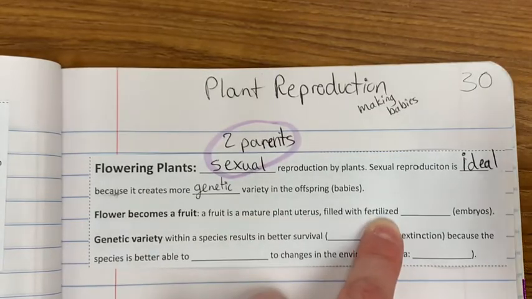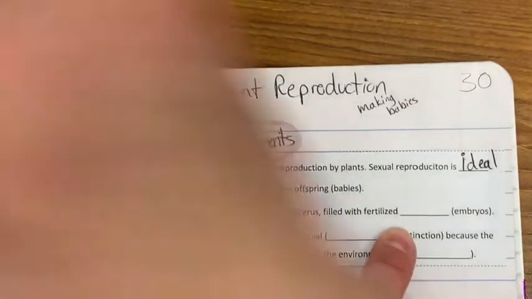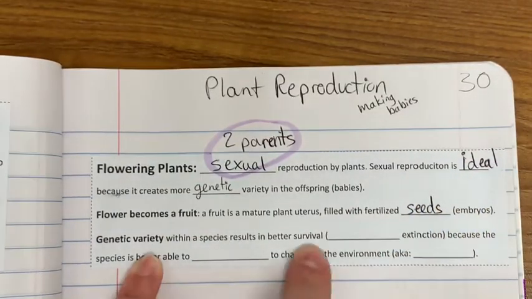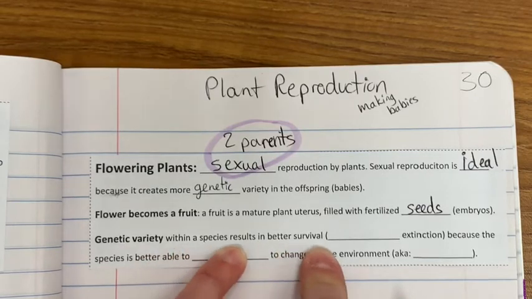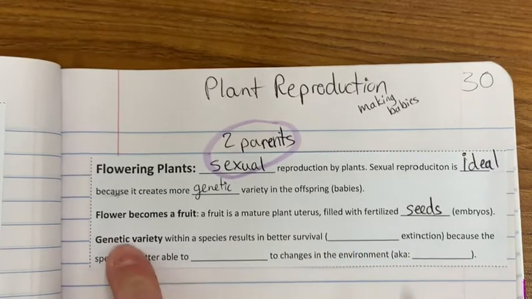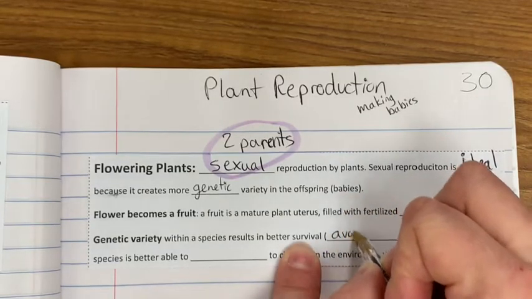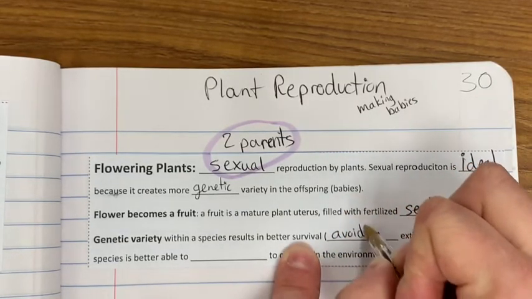It's filled with the fertilized seeds. Seeds are plant embryos. Genetic variety within a species results in better survival. The more variety, the better chance of survival. We're avoiding extinction. Extinction can also happen to plants, not just animals.